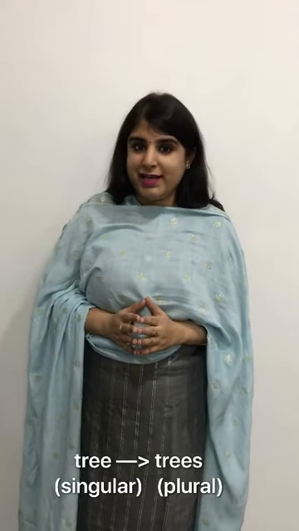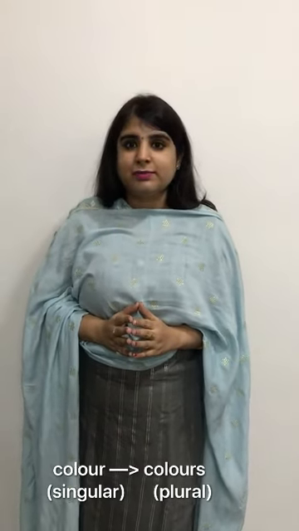So now I am going to give you some singular nouns and you have to convert them into plural. So your first word is tree. That's great. The plural of tree is trees. Your second word is color. Yes, the plural of color is colors. I think all of you added an S to the end of the word in order to convert it from singular to plural. So this brings us to rule number 1.